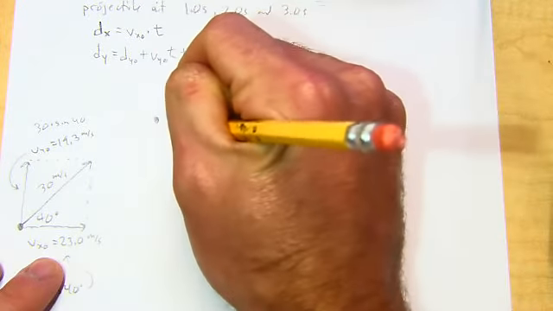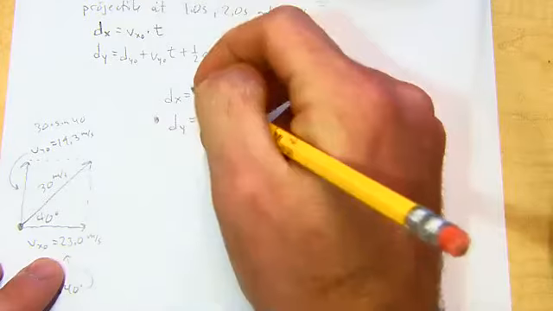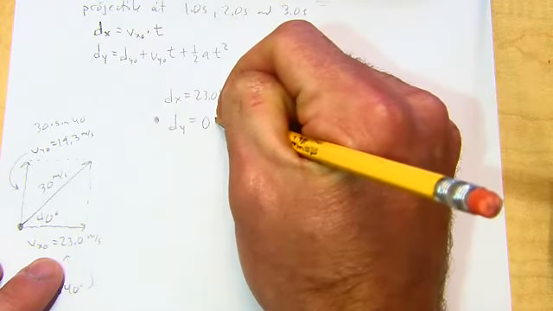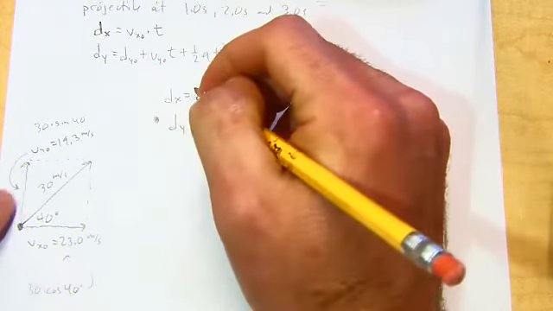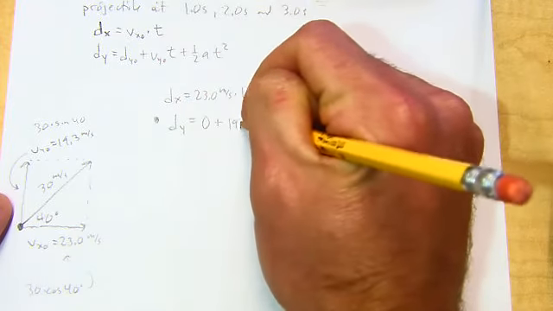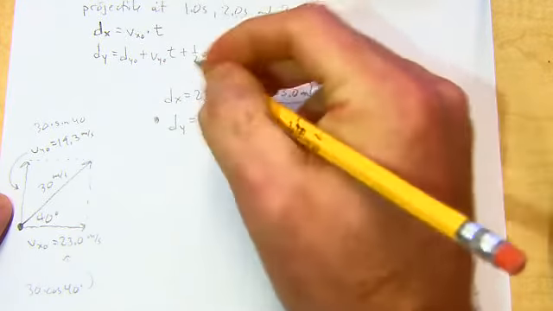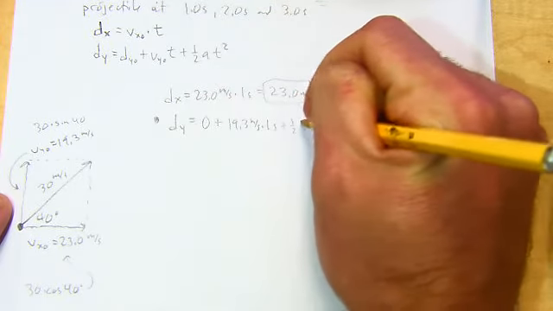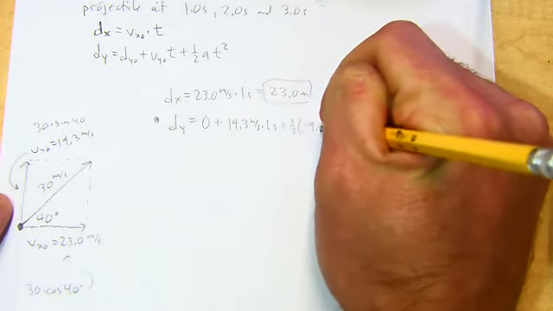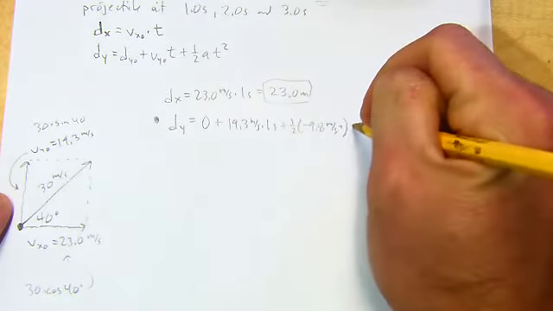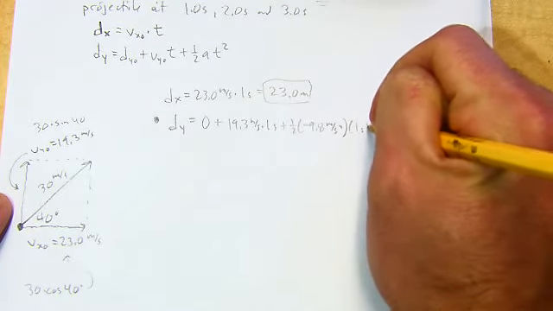And then your dy, how far is this up in the air? DYO is 0. Your VYO is the 19.3 times 1 second, plus 1/2. Our a is a negative 9.8 times 1 second squared.